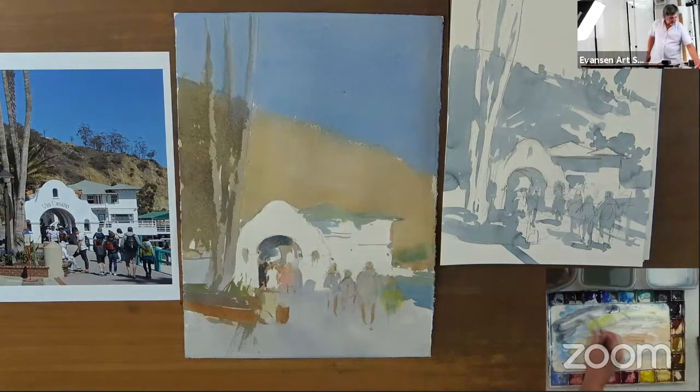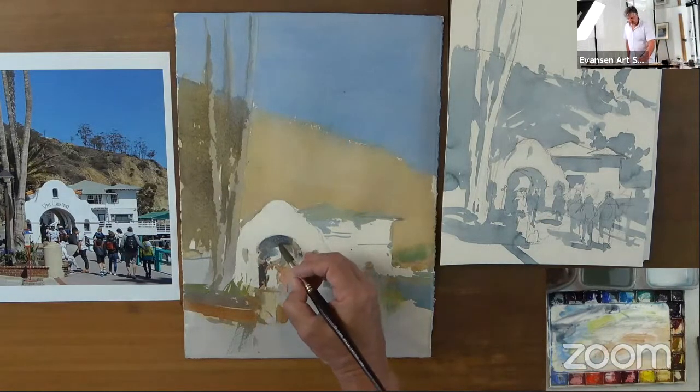Okay, connecting under the archway here again.